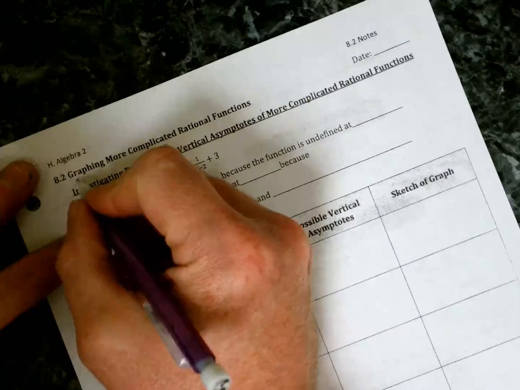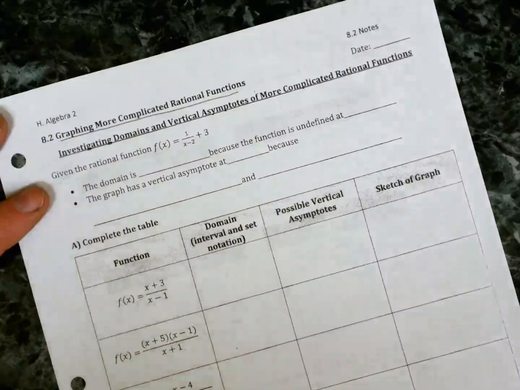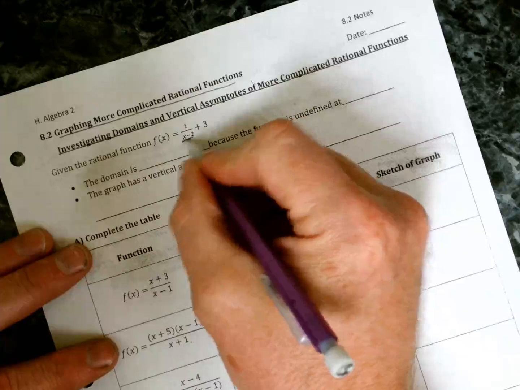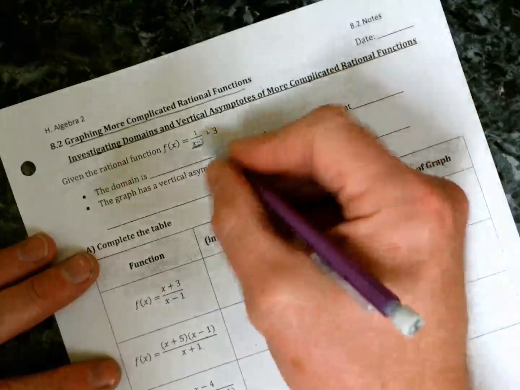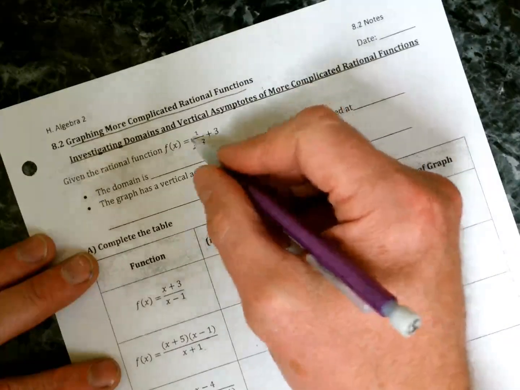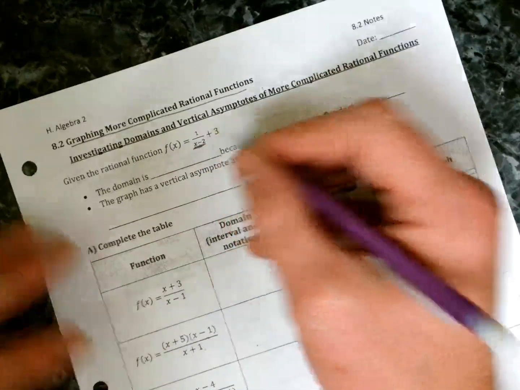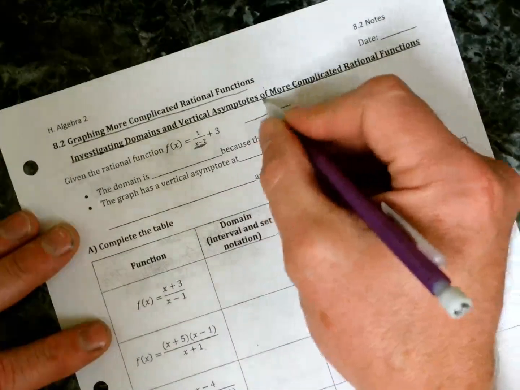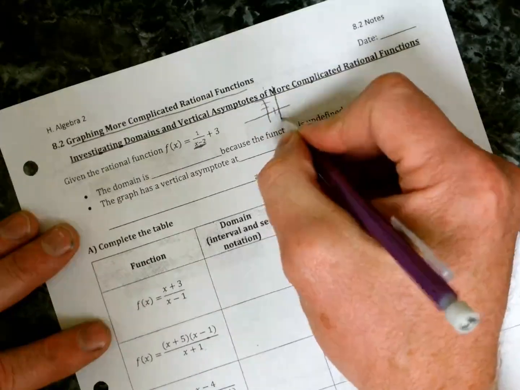Okay, we're going to go on to 8.2 here, and we're going to be graphing much more complicated rational functions. We're just going to introduce them with the concept that this guy right here still tells us where asymptotes are. So this is written in the standard format, right? We've got A is 1, B is 1, but we've got H and K here. And H and K tell us, in fact, this one sure does, where our asymptotes are. It's 2 right and 3 up. And there's an asymptote right there and there.